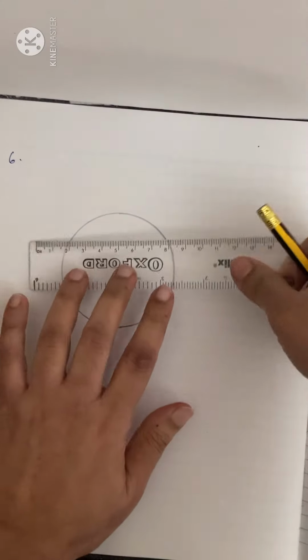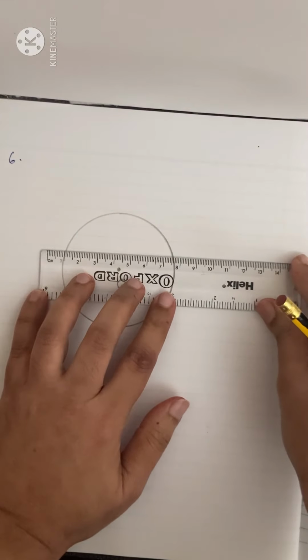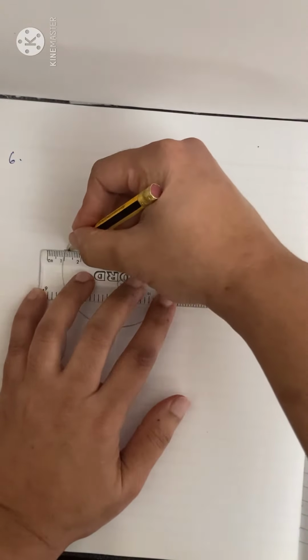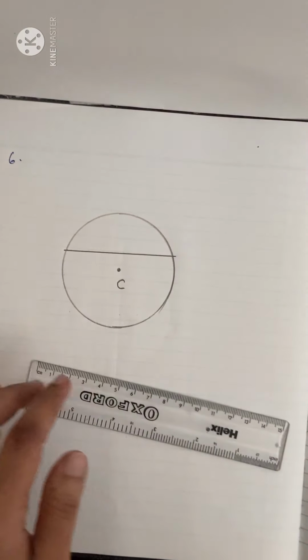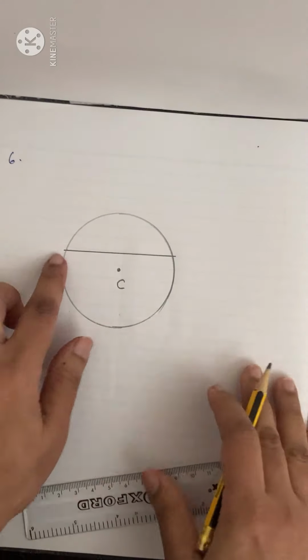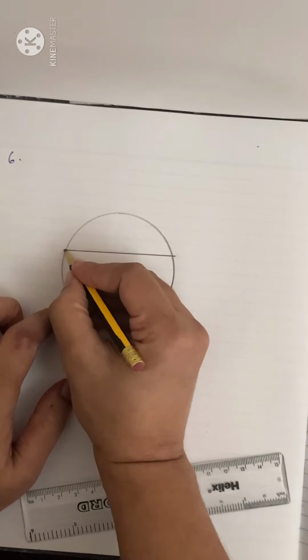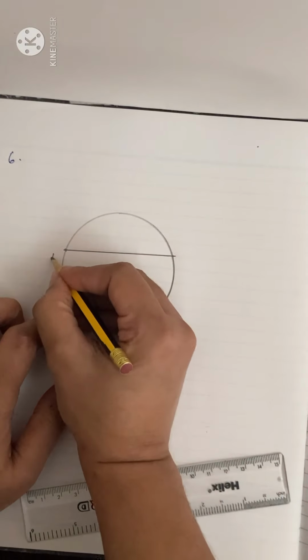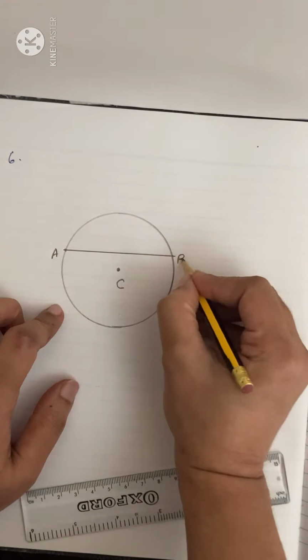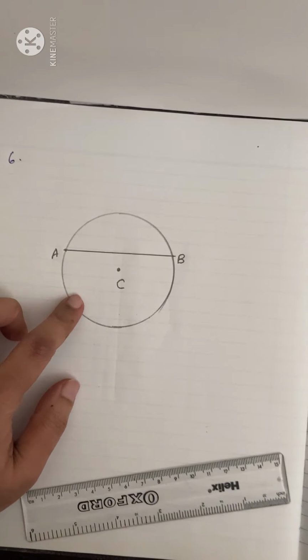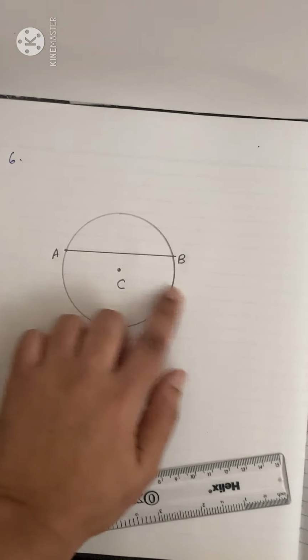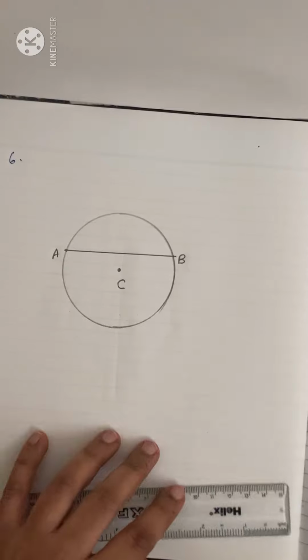Now you have to draw any chord AB. Any chord. So I am going to draw here AB. Chord means the line segment passing through the circle. The longest chord is the diameter, which is passing through the center of the circle.